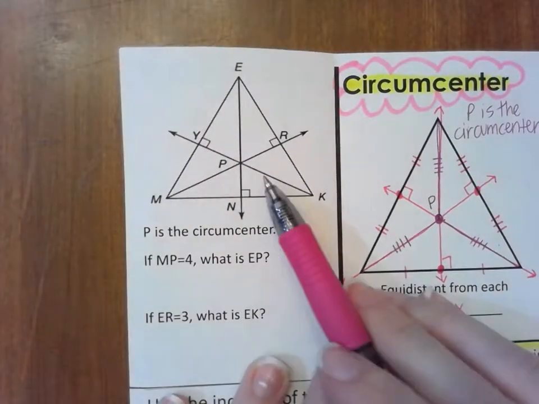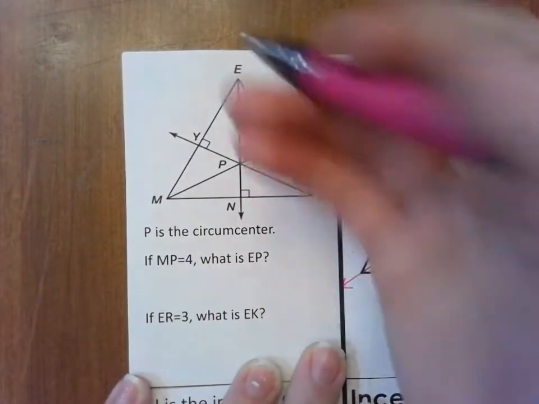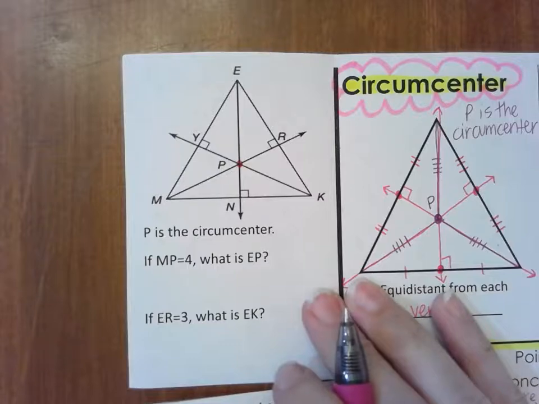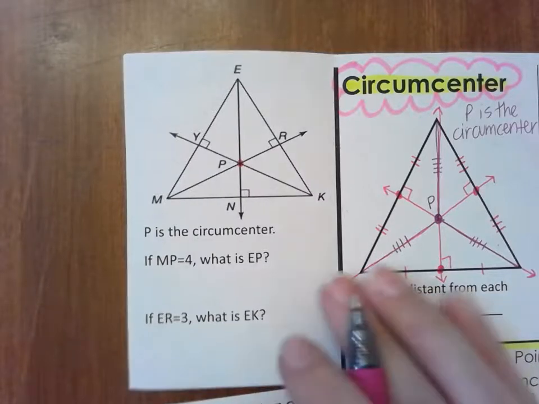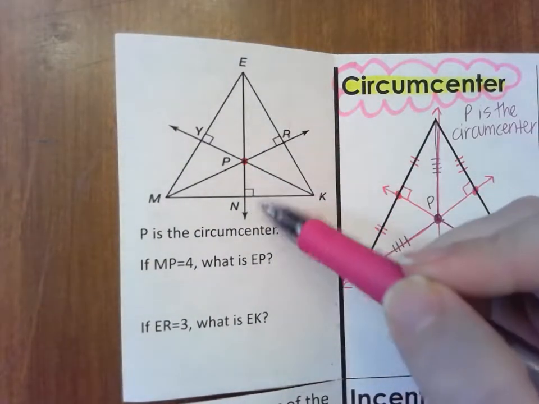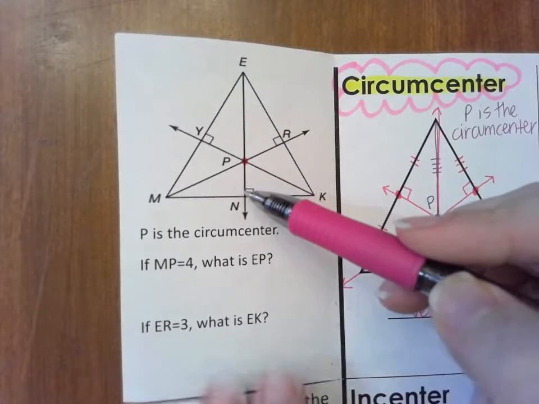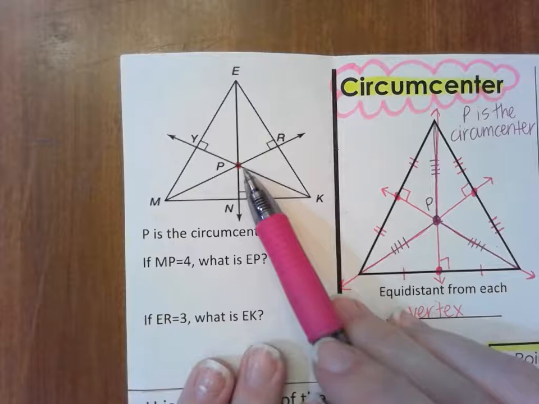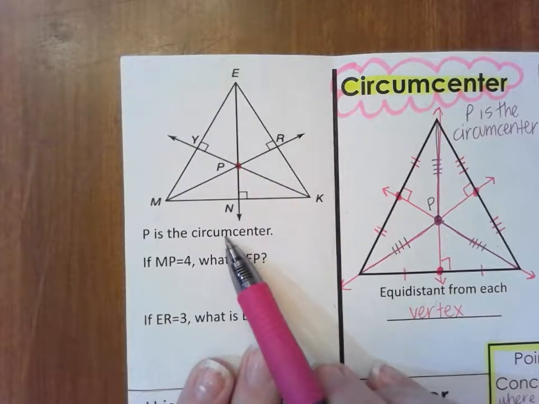So for this triangle, we're told that P is the circumcenter. So we have our circumcenter right here. Since P is the circumcenter, we know that all of these lines drawn at perpendicular angles from a vertex to a side, those are all perpendicular bisectors, since where they intersect, we were told, is the circumcenter.